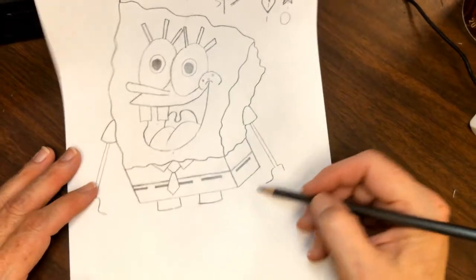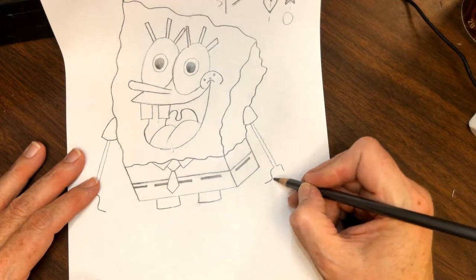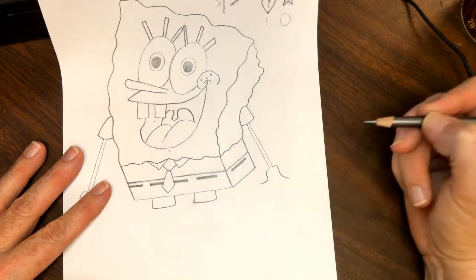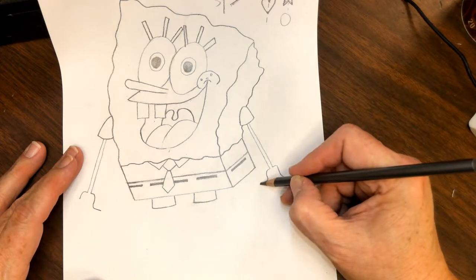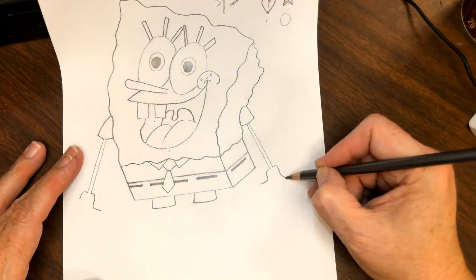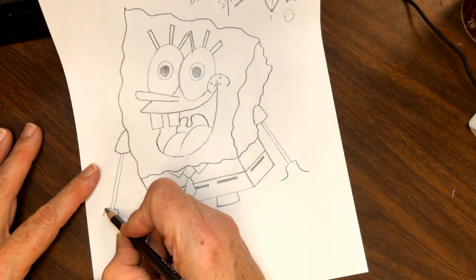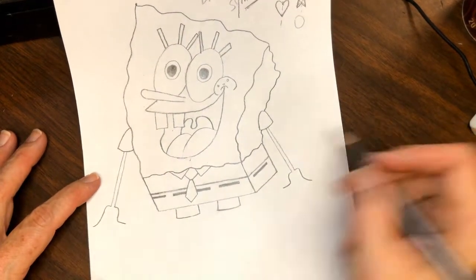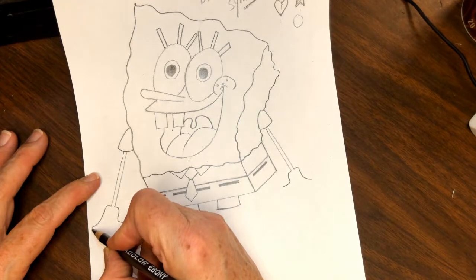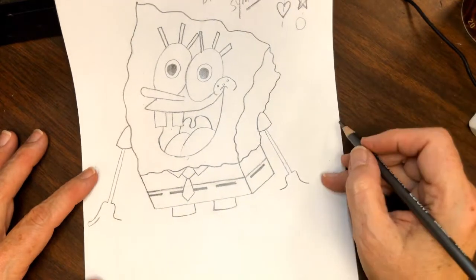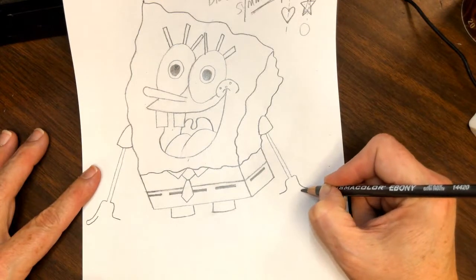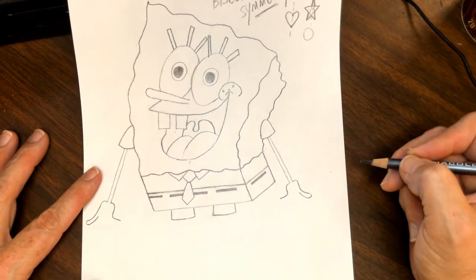Okay, back to the hands. We've got curve out. Not a sharp turn like we did this one, but a little bit of a curve out. Curve out. Okay? And then let's make the pinky. Got a pinky sticking out on each side.